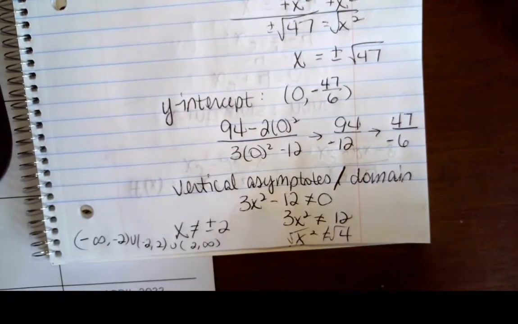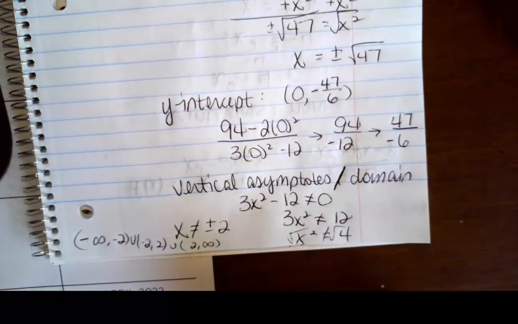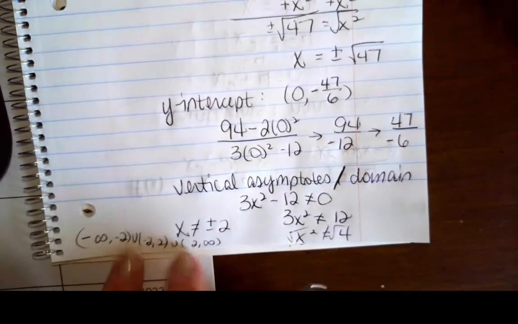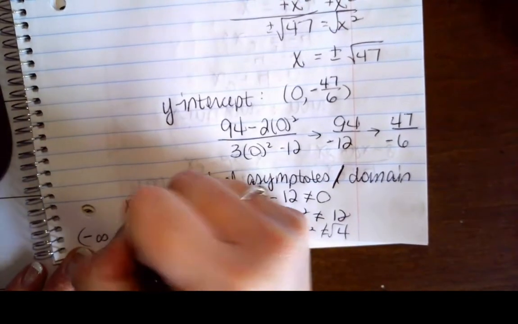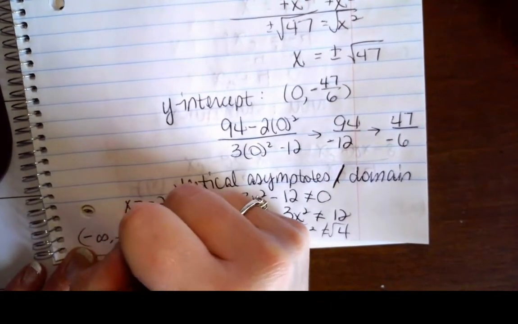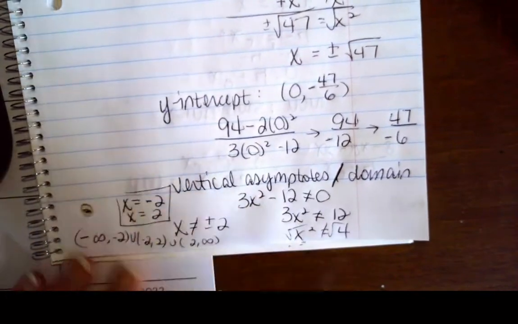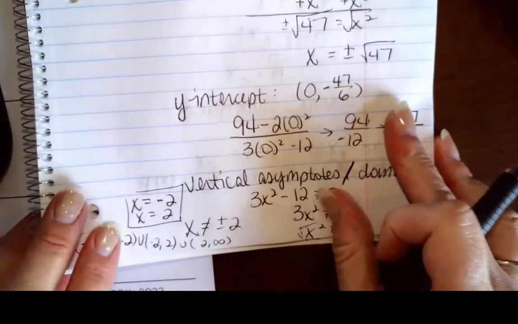Someday I'm going to learn to have enough room to write. All right, so if that's my domain, what are my vertical asymptotes? I'm going to have one at negative 2, and I'm going to have one at positive 2. So those are your vertical asymptotes.